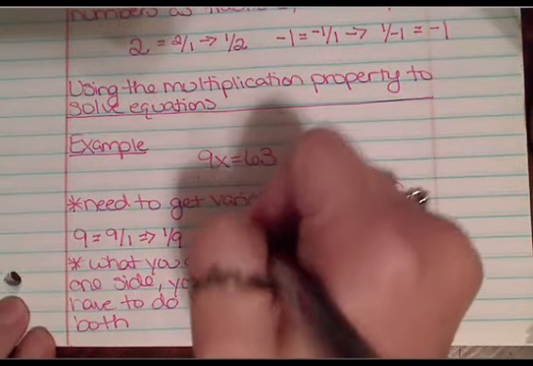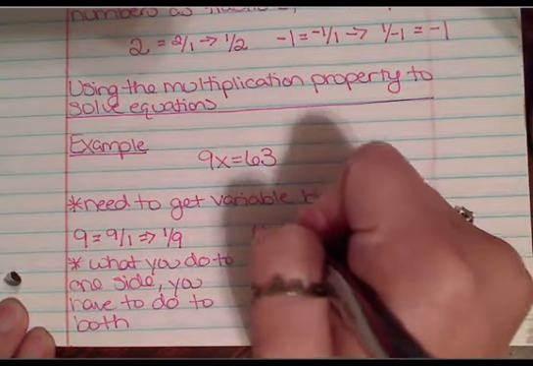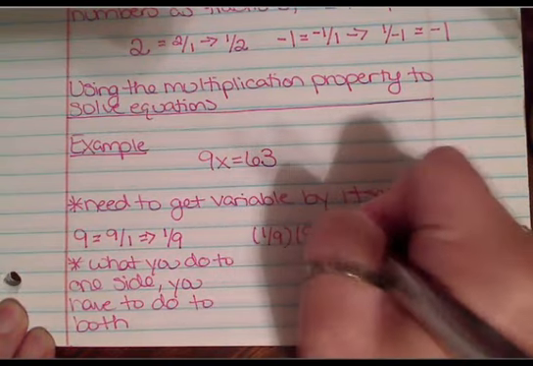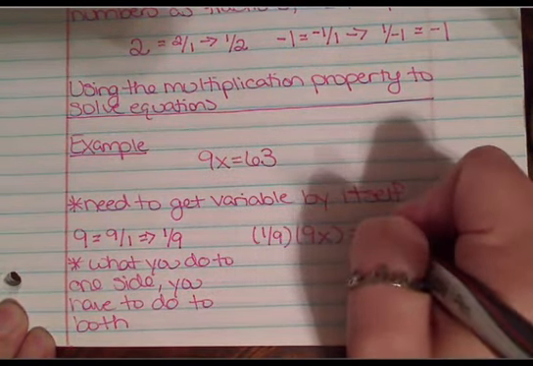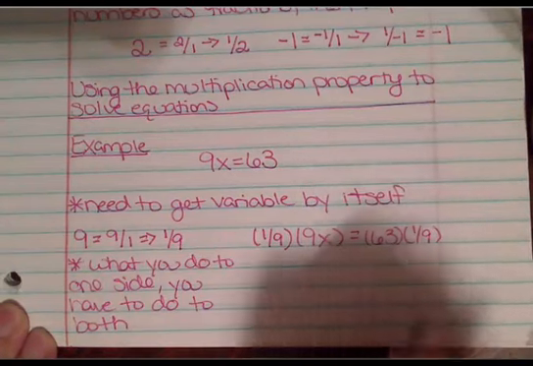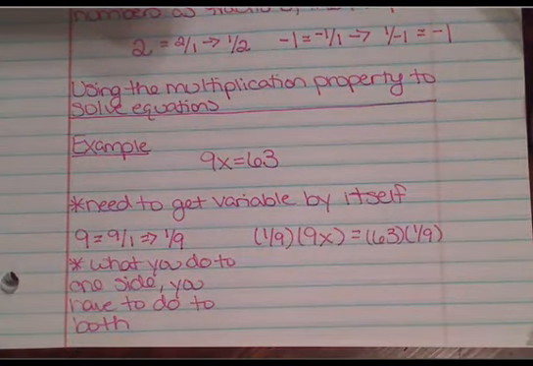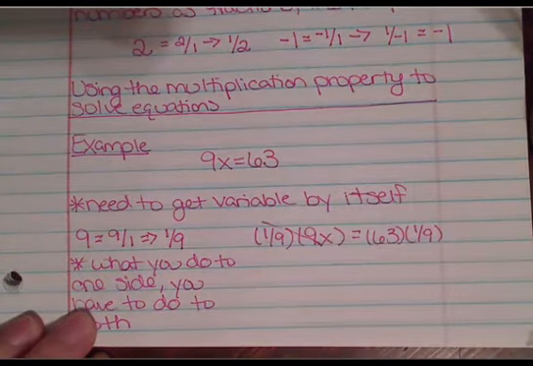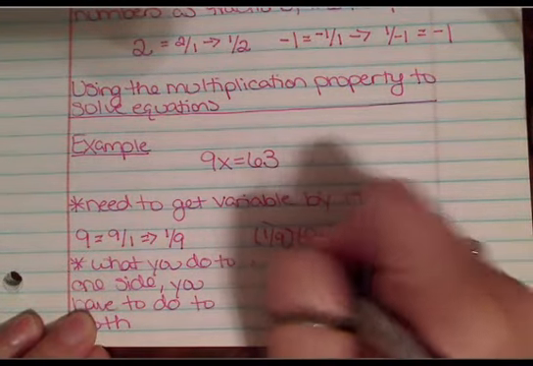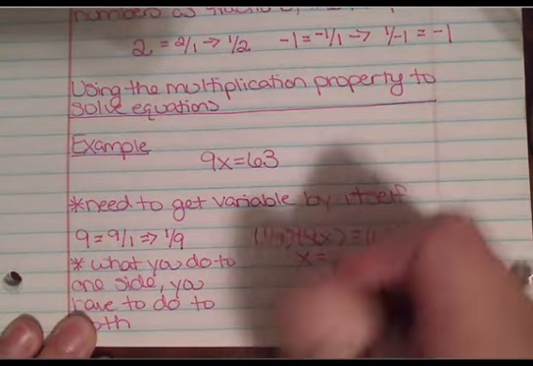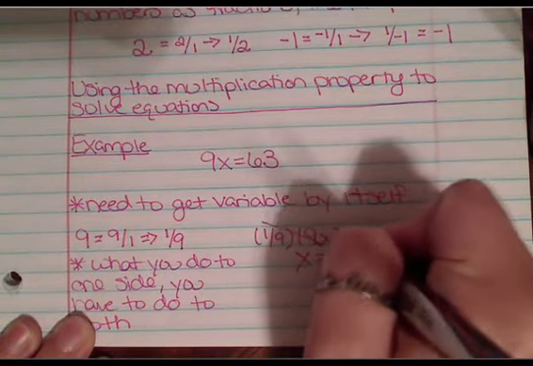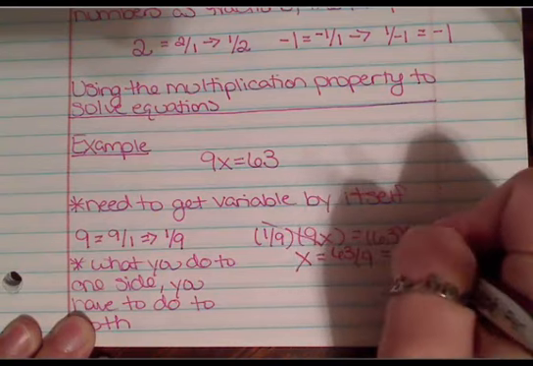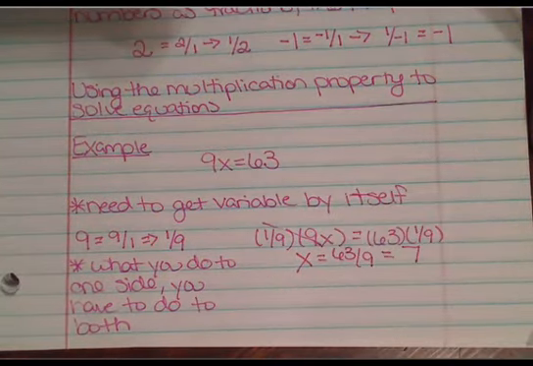So I'm going to write 1 over 9 times 9x equals 63 times 1 over 9. We're just multiplying both sides by 1 over 9. The 1 over 9 and the 9 cause that to go to 1, which is why we're doing that. Because then you're just left with x equals 63 over 9, which equals 7. So we get x equals 7.